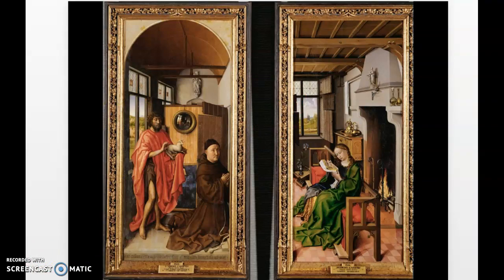Okay, going on to some diptychs. These are interesting pieces. There's quite a few of these. This is a diptych by Robert Campin from 1438, oil on wood.